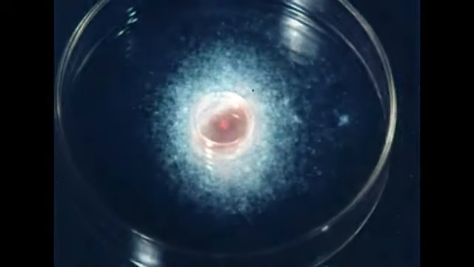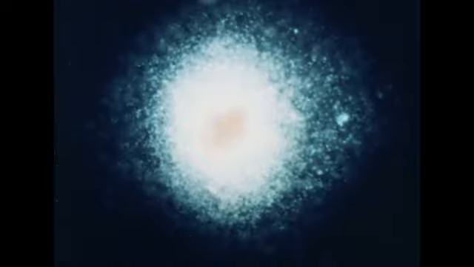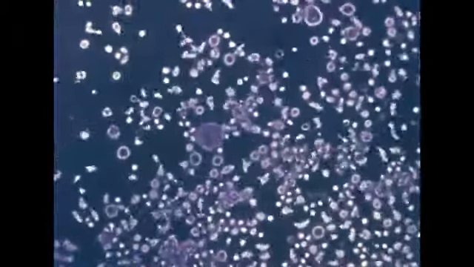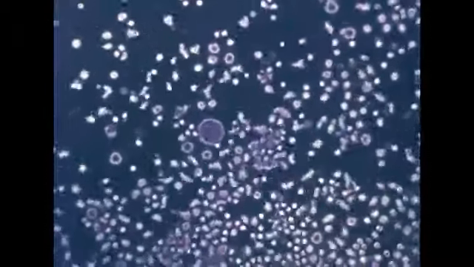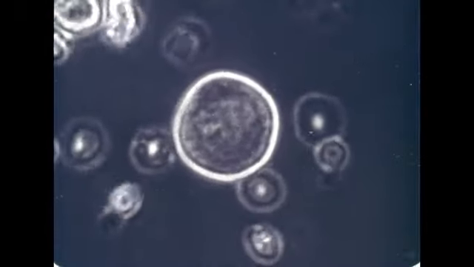Through the microscope, they saw many cells in the marrow. But they focused their attention on one type. It was large and spherical.